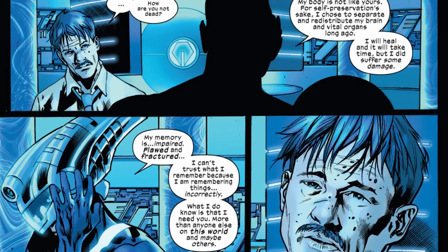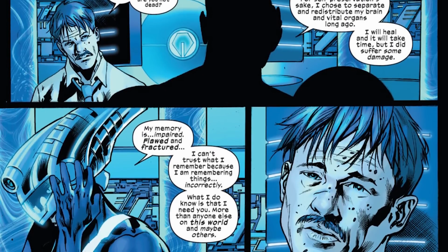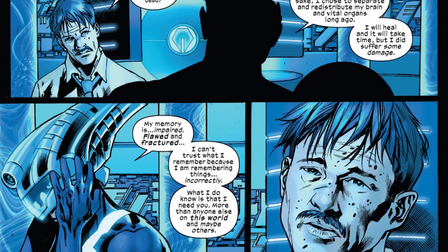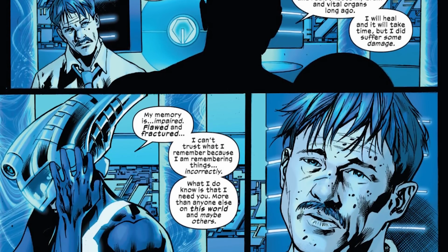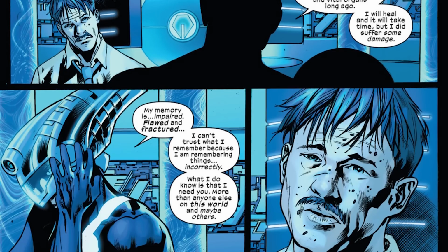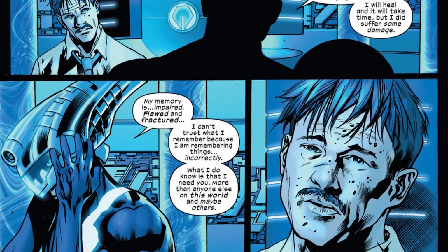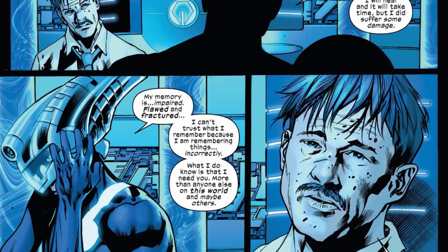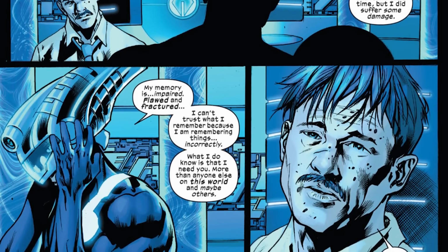And for Howard, with a very exhausted expression, he asked the Maker, dude, how are you not dead? Which for the Maker, he was able to survive this because a long time ago, he moved parts of his brain and his vital organs throughout his body for the sake of preservation. But this injury has caused his memory to be impaired, flawed, fractured. So as it stands now, he can't trust his memory because there are some things that he's recalling incorrectly.